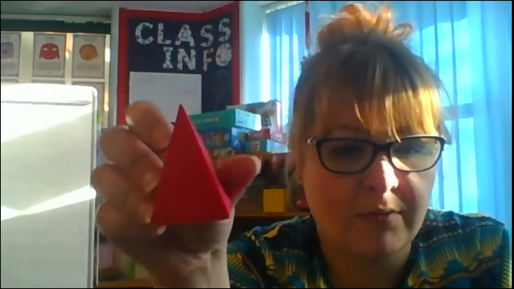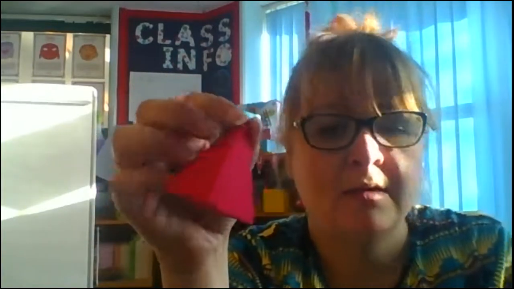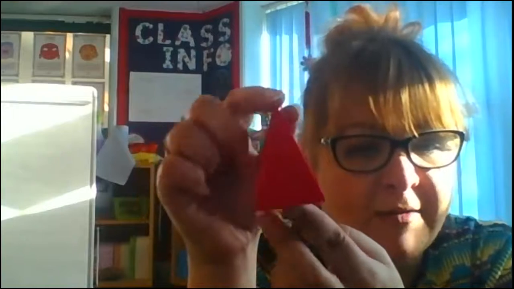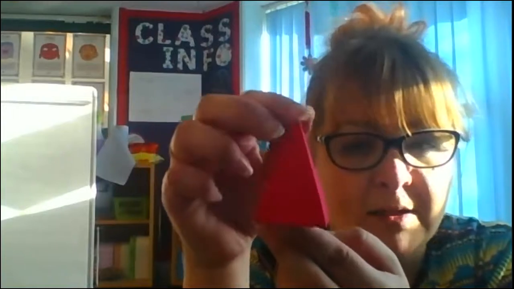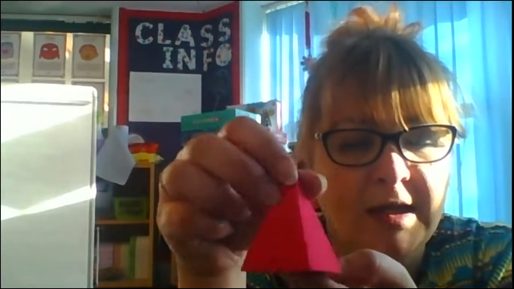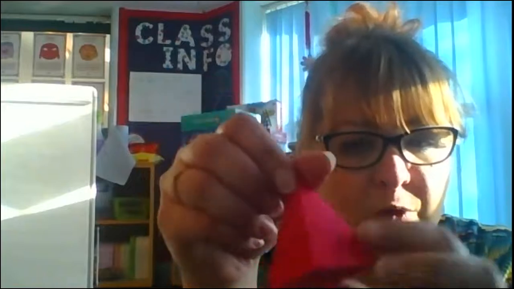Moving on, this one is a square-based pyramid. So you can see that one of the faces is square, the rest are triangular. So we talk about triangular faces on our square-based pyramids, triangular and square. All right.